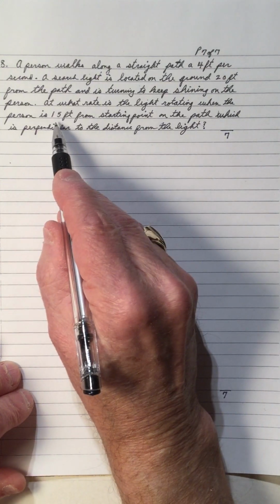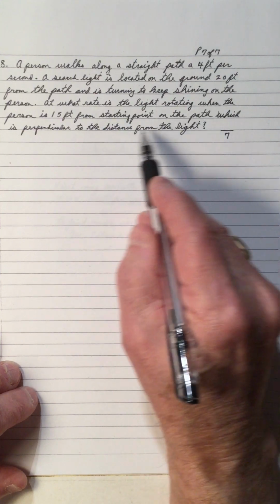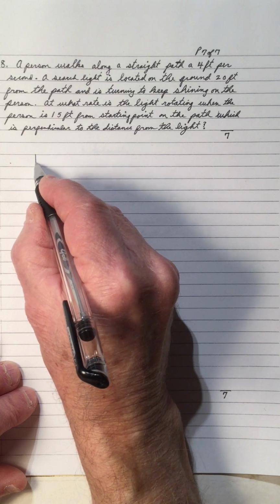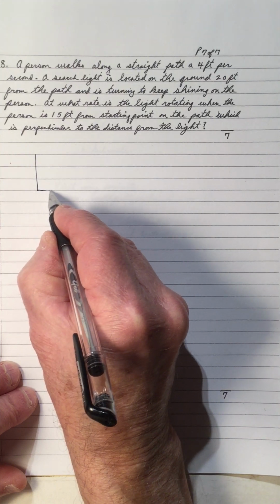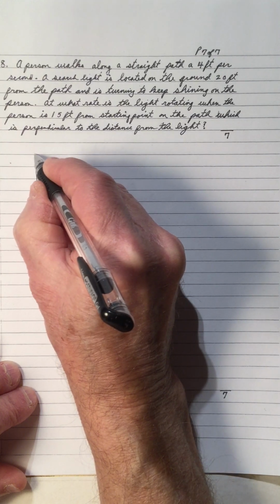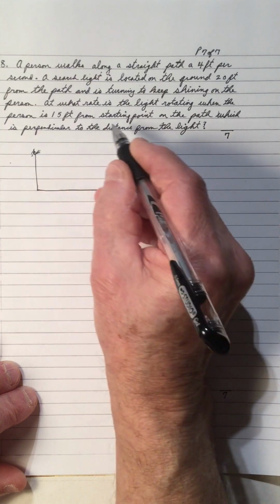So this person is 15 feet and the starting point is perpendicular to the light. So what we have again, if you think about it, we have a path, there's the path, and this is the light. The light is on the ground this time, not up in the air.